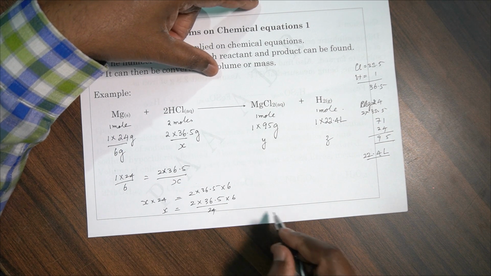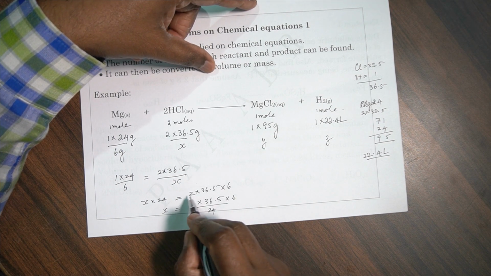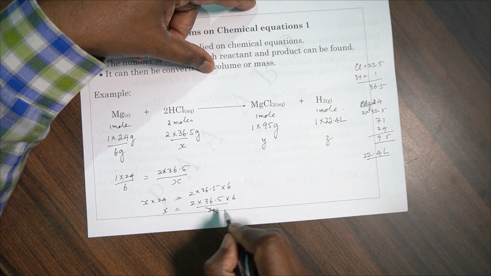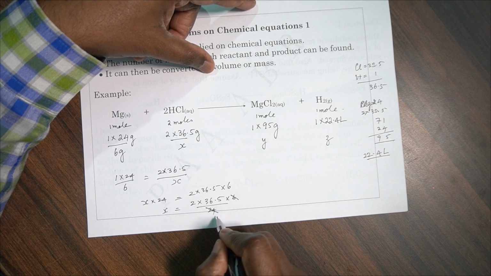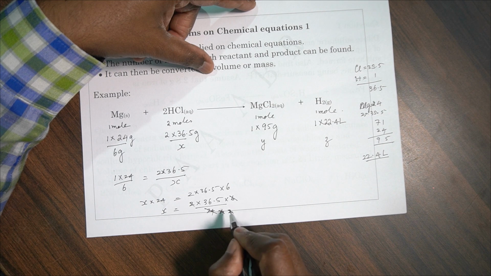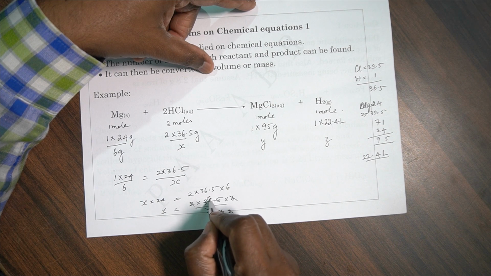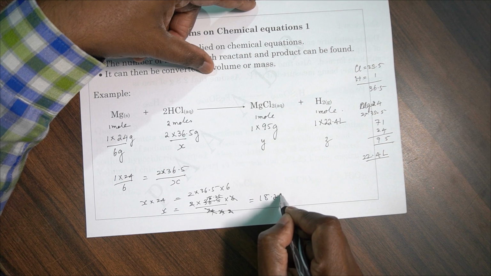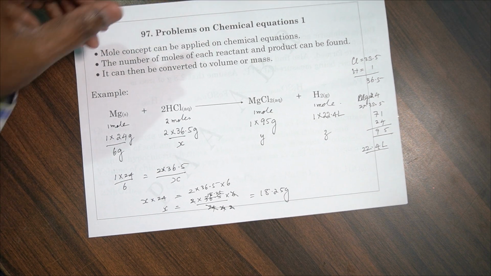So it is a simple mathematical problem. Now don't multiply or divide till you reach the last step. Once you get to the last step, these values easily get cancelled. So this becomes 4, and the 2 and 2 will get cancelled. This is 2. Now 2 and 36.5 will be 18.25. So the answer will be 18.25 grams of hydrochloric acid required.